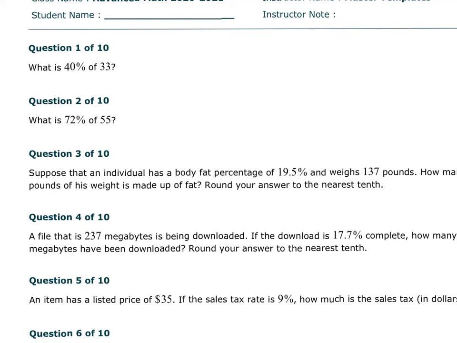All right, today we're taking notes over understanding percents. I want to share a couple key concepts with you guys. I want you to write these key concepts over here. A couple hints that we have. Number one, it's usually easier to set up the problem with the word of in it.